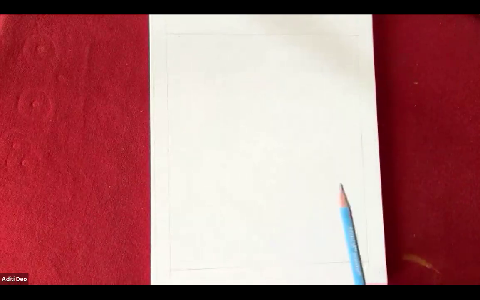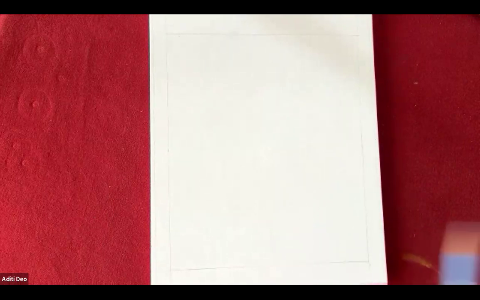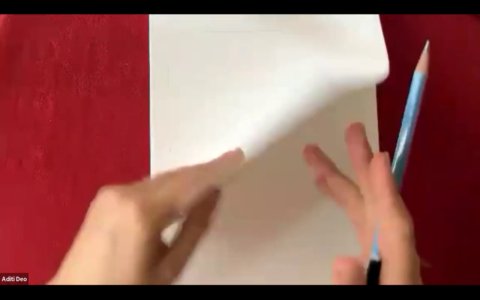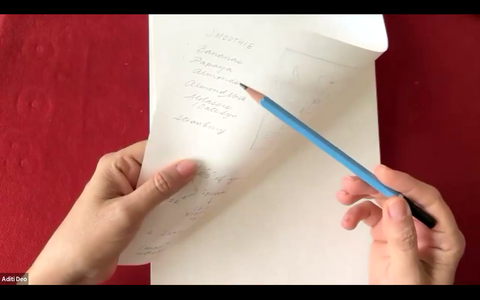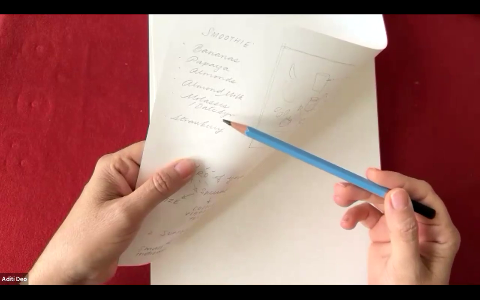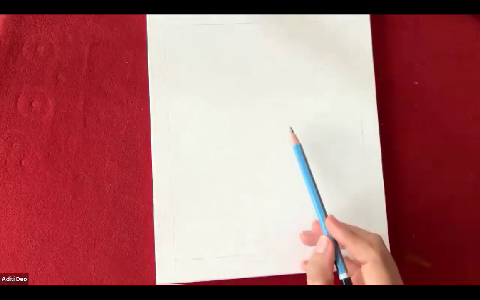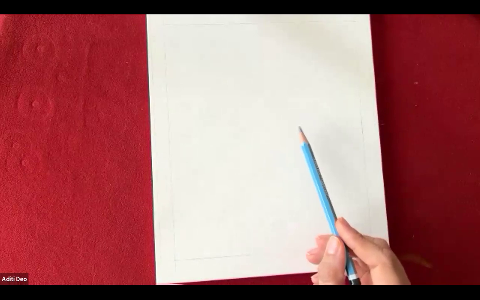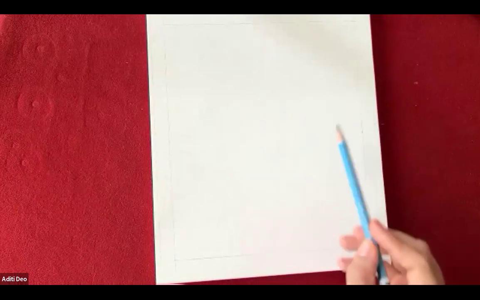Okay, so let's start off. So we have 6 ingredients, right? We have to draw banana, papaya, almonds, almond milk, molasses or date syrup, and strawberry. So what I'm looking at is, let's make the mixer, or the blender.